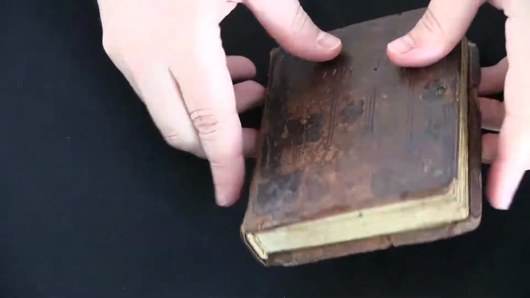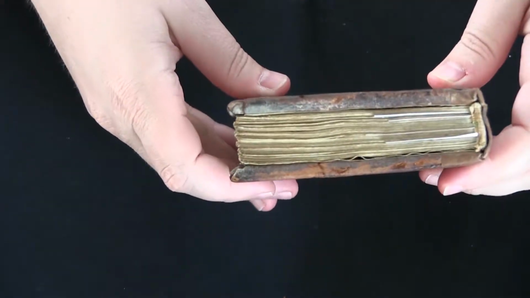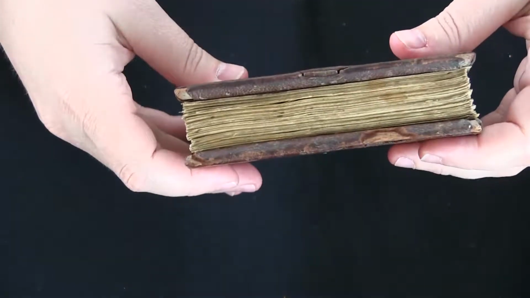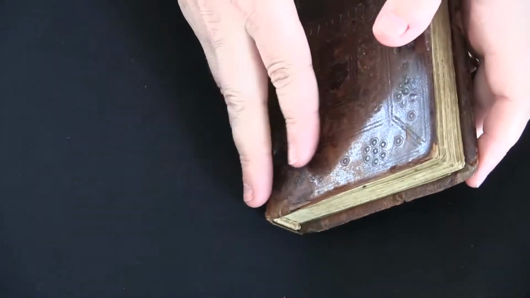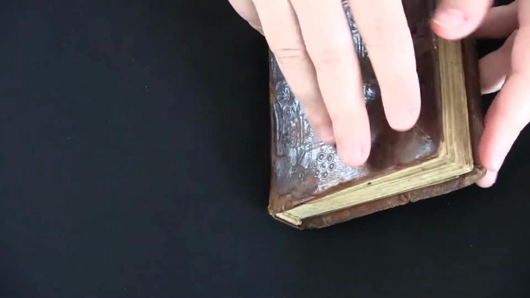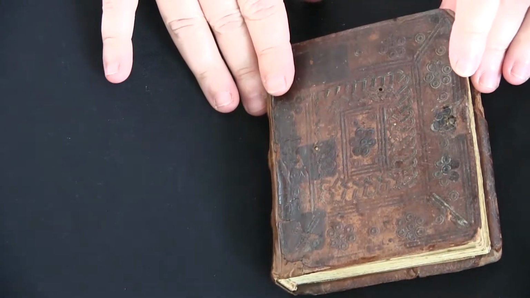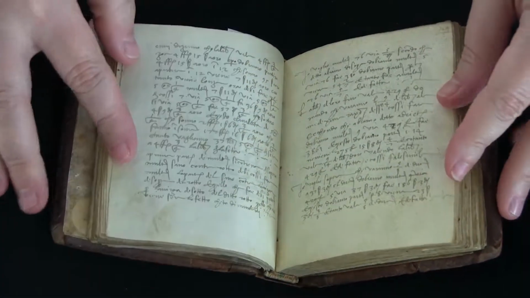This is your video orientation to LJS 289 from the Schoenberg collection in the Kislak Center in the University of Pennsylvania Libraries. This manuscript, which as you can see is quite small, is a 15th century Italian copy of Algorismus, which is a pedagogical treatise on commercial and practical arithmetic.